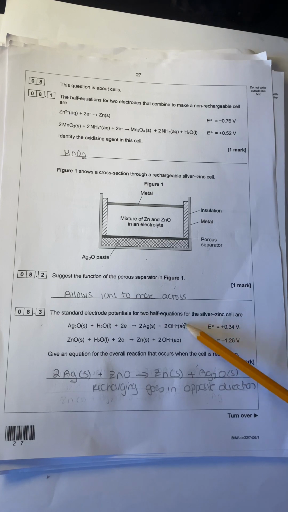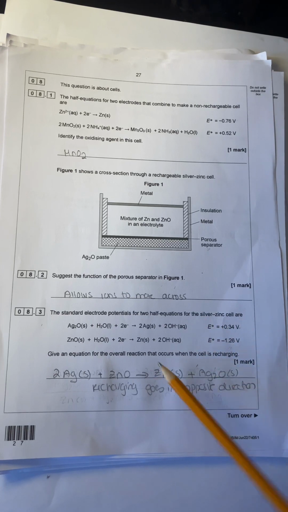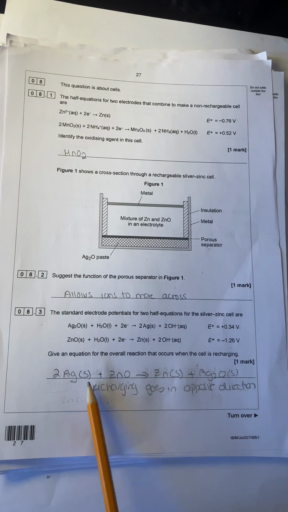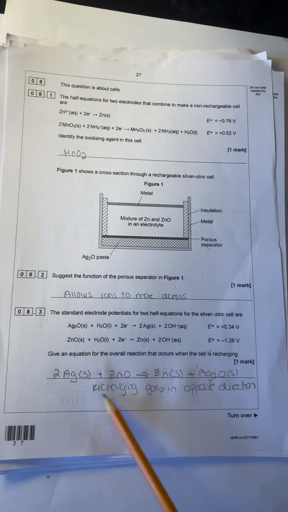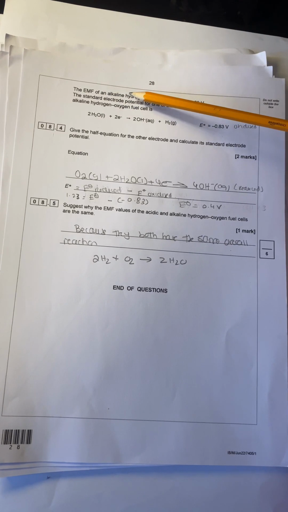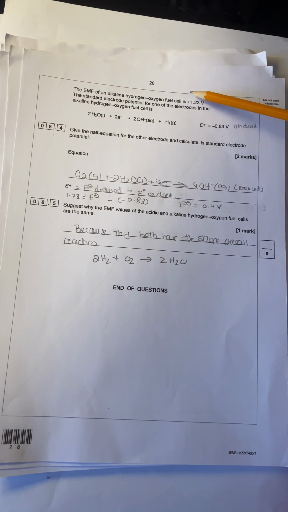But because it's recharging, it's the opposite, so you have to flip the cell around to the other side. You add them together when you flip this, and then you put it the other way around because it's recharging.